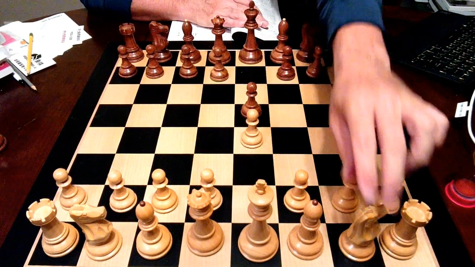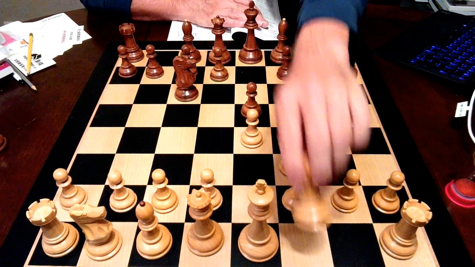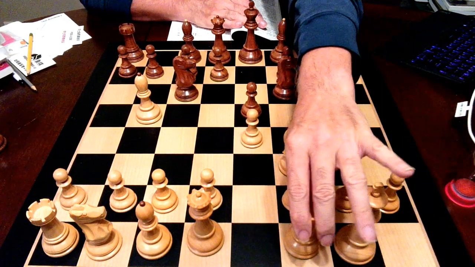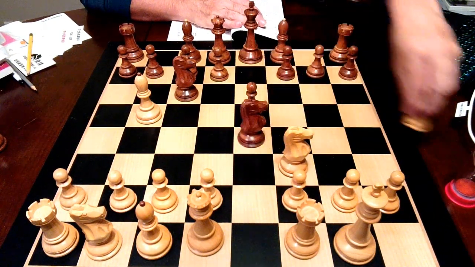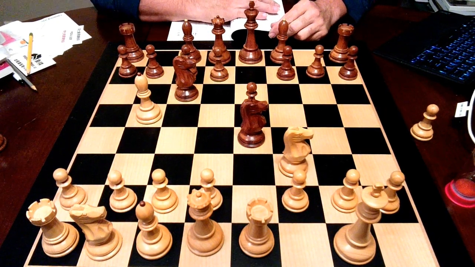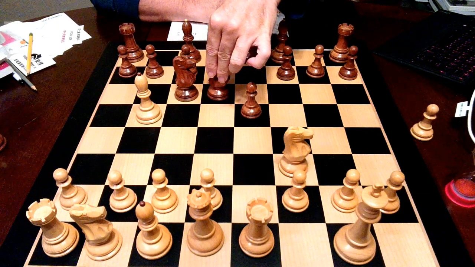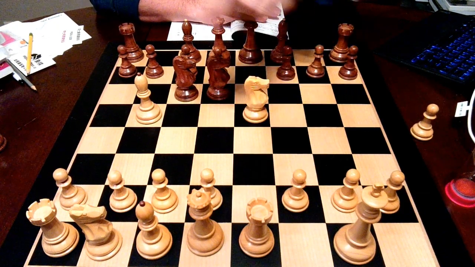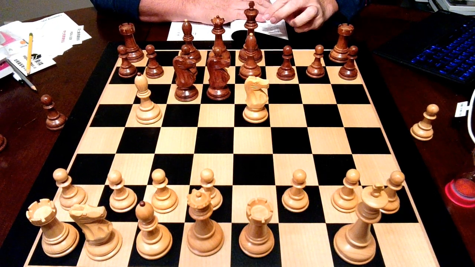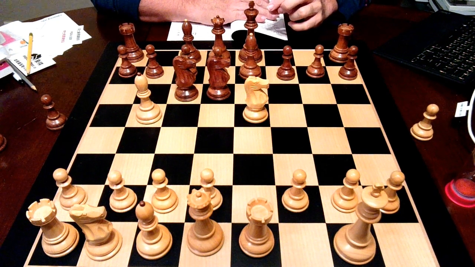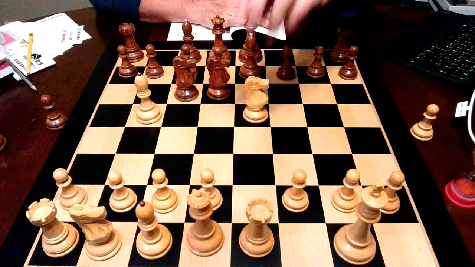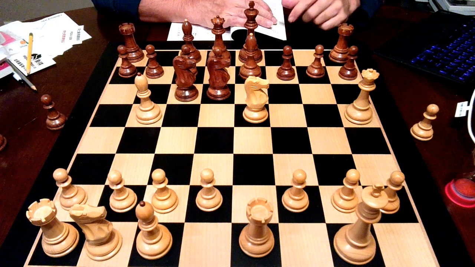So we said e4, e5, knight f3, knight c6, bishop b5, knight f6, castle, knight takes e4, and rook e1. Now there is knight d6, knight takes e5, bishop e7, and now there is a move that is called experimental, which is queen h5.